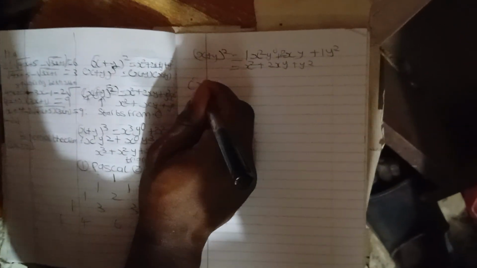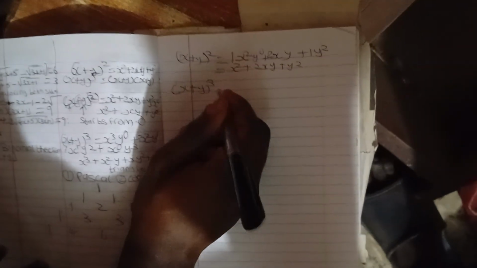So if I want to do (x + y) all raised to power 3, the same thing. What is there? 1, 3, 3, 1. So we know it to be x cubed, x squared y, because it will be reducing, xy squared, and this one will be y cubed. So what do we have here? 1, 3, 3, 1. So this one will be 1, 3, 3, 1. So that is the answer.